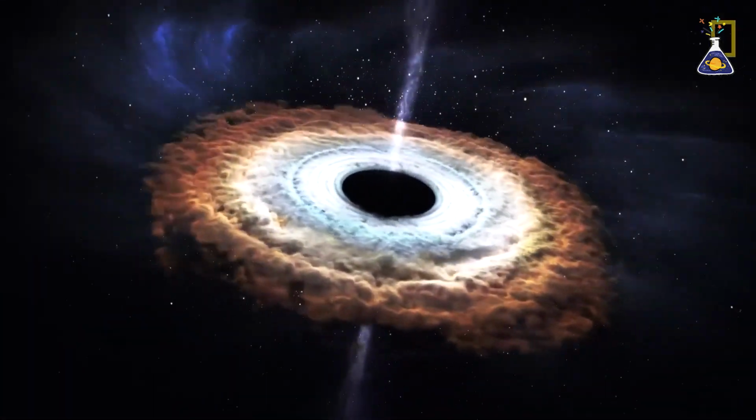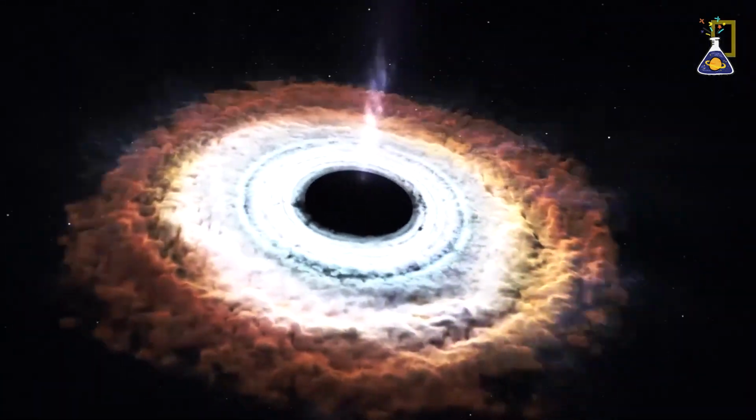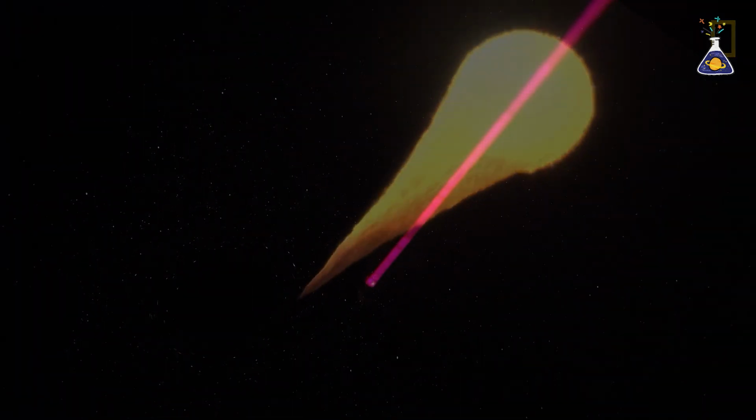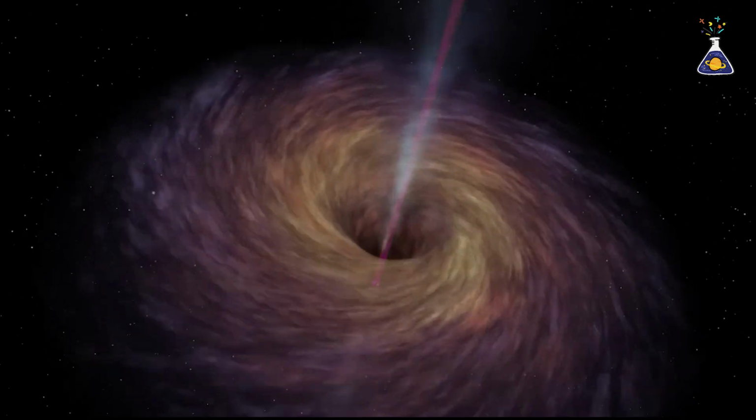Just as we are part of this universe, so too are black holes. And that's why the information they contain can't truly disappear. It must persist in some form, because that invisible thread continues beyond the event horizon.